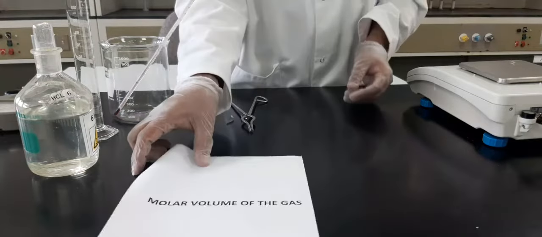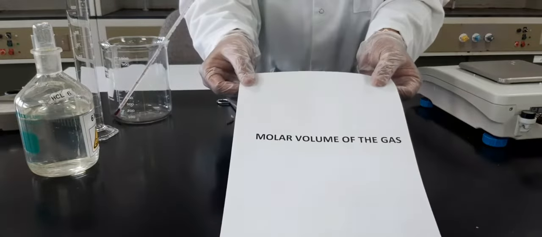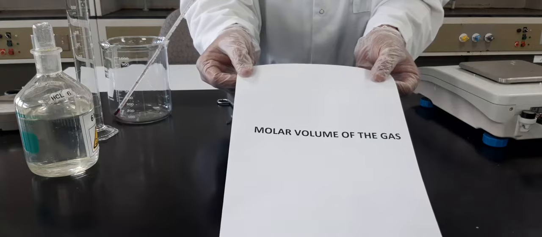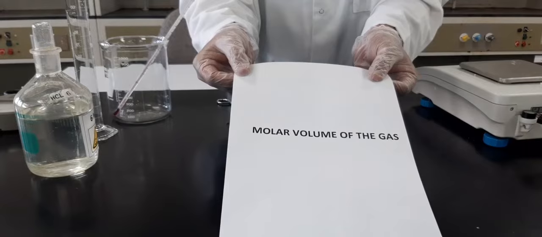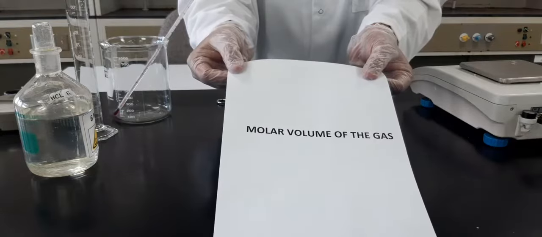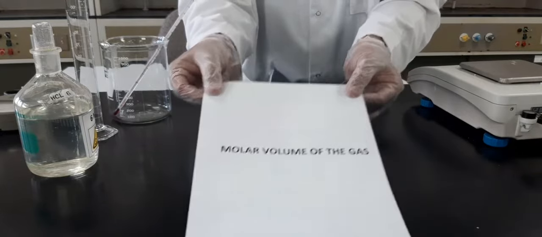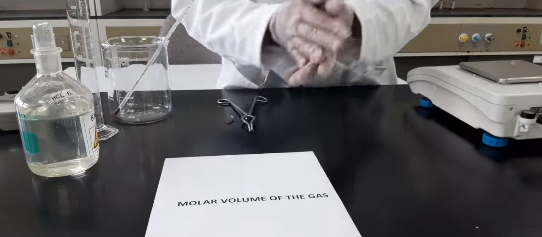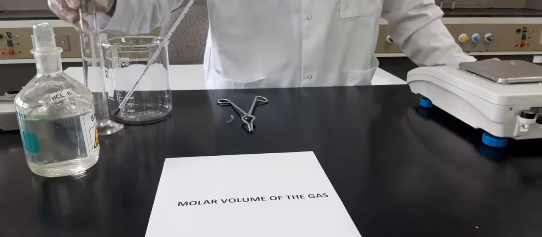Okay, so if you are having molar volume of a gas in your exam, this is how you will perform it. You need to find out the molar volume of a gas at STP. You write two main objectives, then let's see the apparatus.